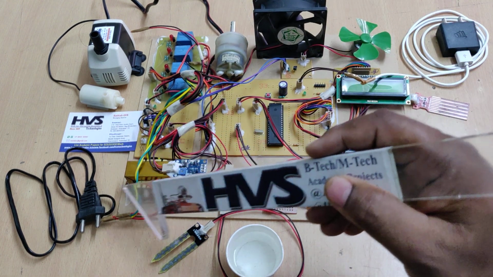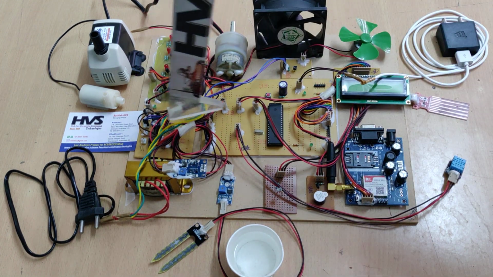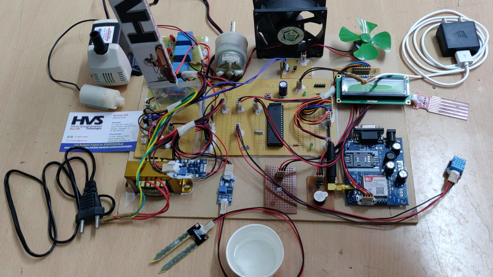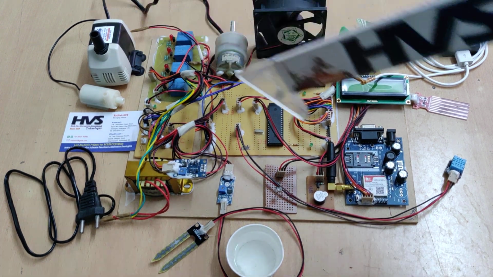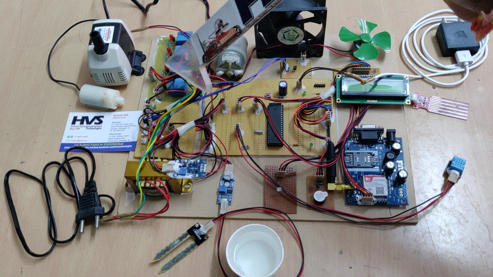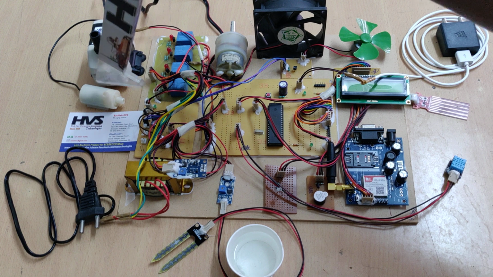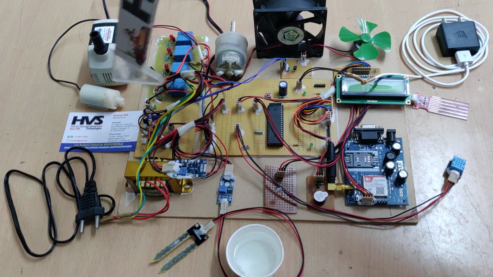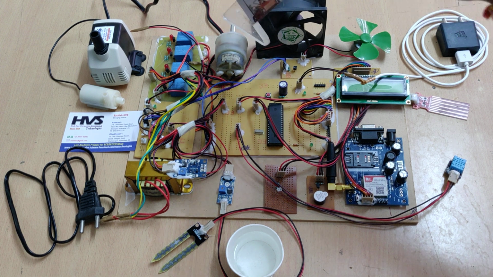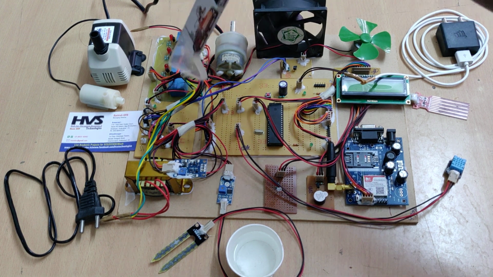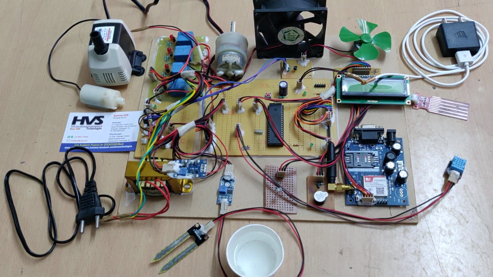This transformer takes 230 volts input and provides a 12 volts AC output, which is the input to this regulated power supply board, which takes the 12 volts AC input and provides a 12 volts DC as well as a 5 volts DC power supply. The 5 volts DC is for the sprinkler motor, and 12 volts DC is for the exhaust and valve controlling DC motors, and also for this 12 volt operated relay board.